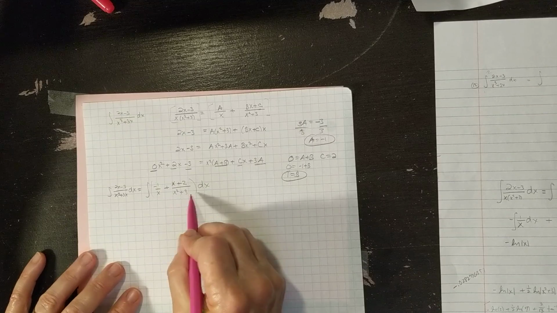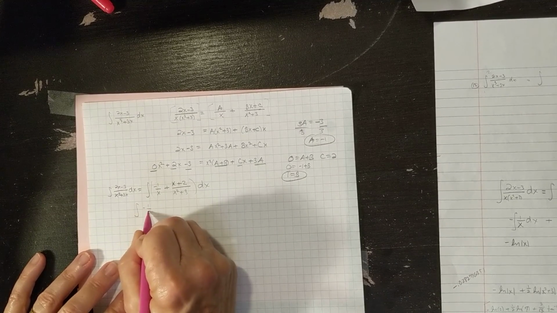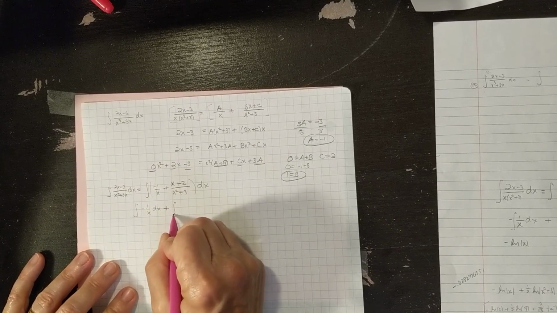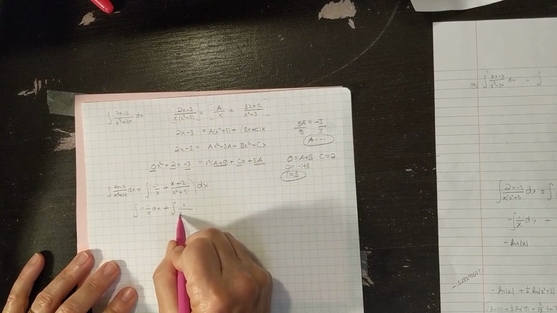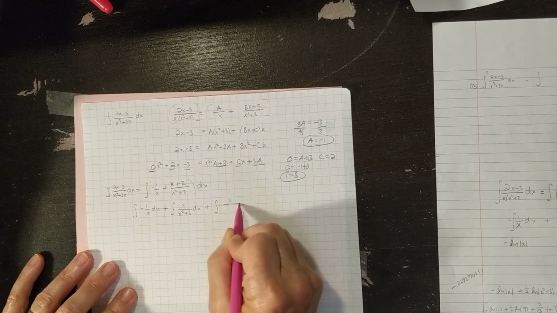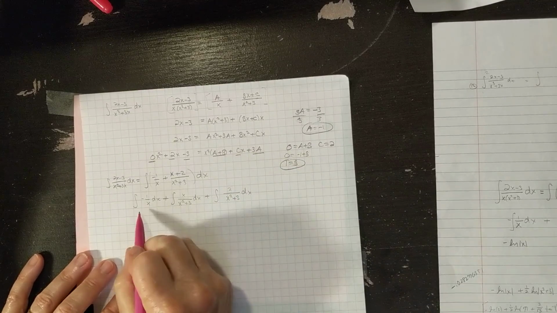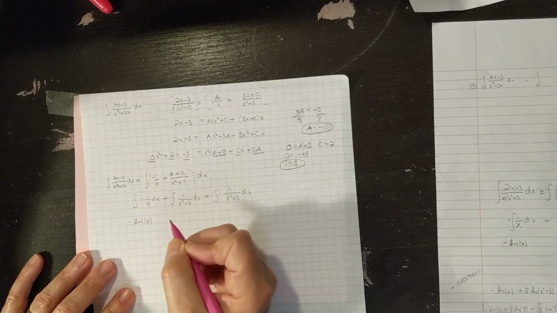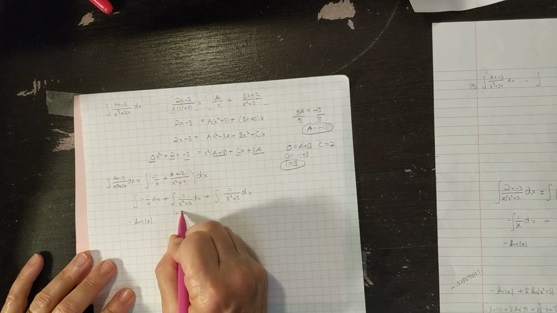So what I'm going to do is rewrite it further. This is the integral of negative 1 over x dx, plus, I'm going to split this into two fractions, the integral of x over (x squared plus 3) dx, plus the integral of 2 over (x squared plus 3) dx. The first one easily integrates into negative the natural log of x. The second one, I can integrate using u substitution.